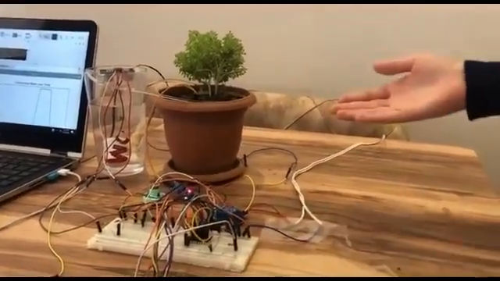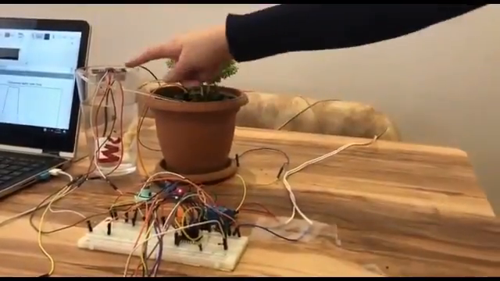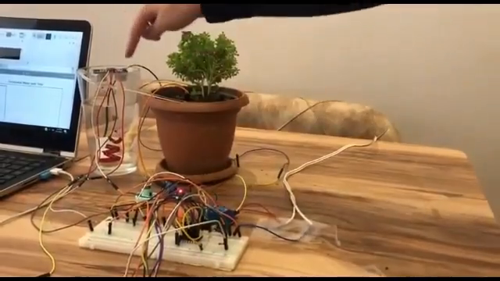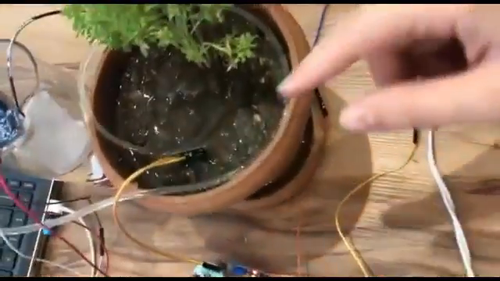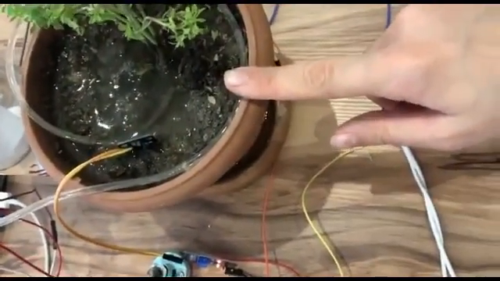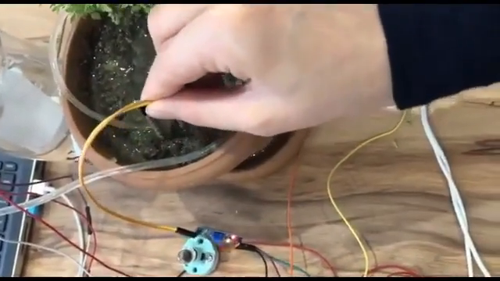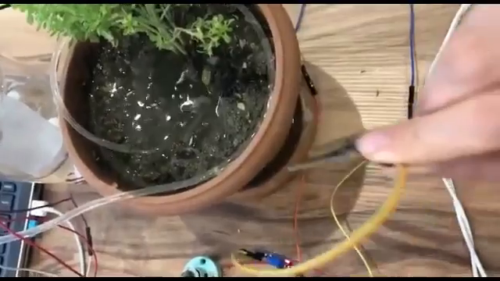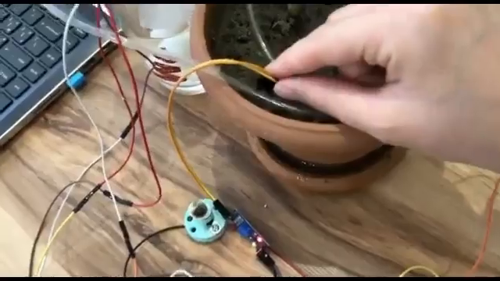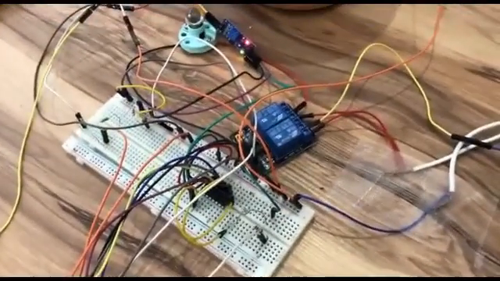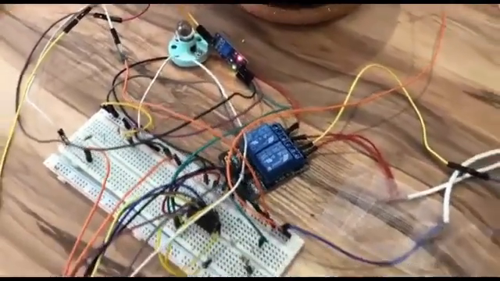For the other parts of my system, I have here the LDR sensor, humidity sensor, bulb, and my water pump. As you see here, my plant is irrigated, so the motor is not working. If I take the humidity sensor off, the motor will work again because the humidity sensor value is over the limit value. For lighting, as you can see, my room is illuminated, so my bulb is not working.